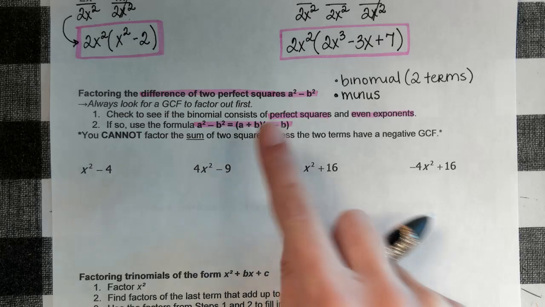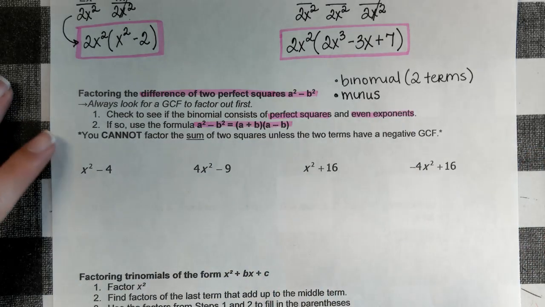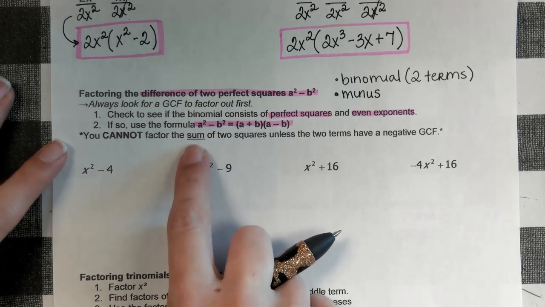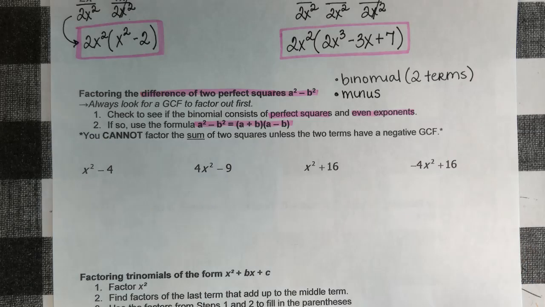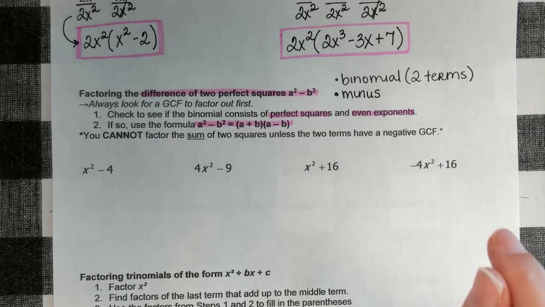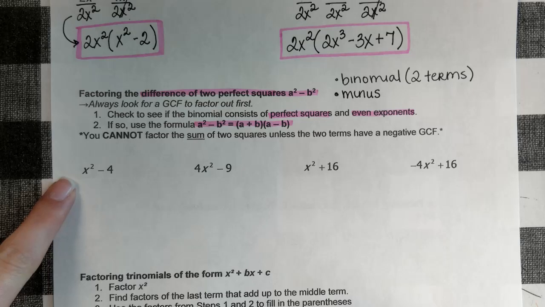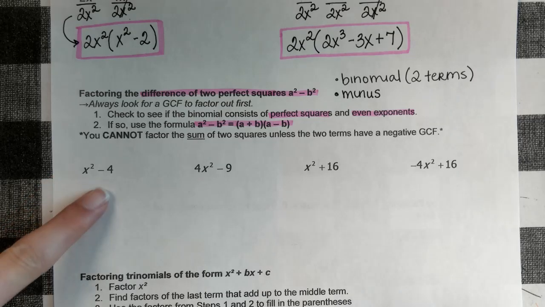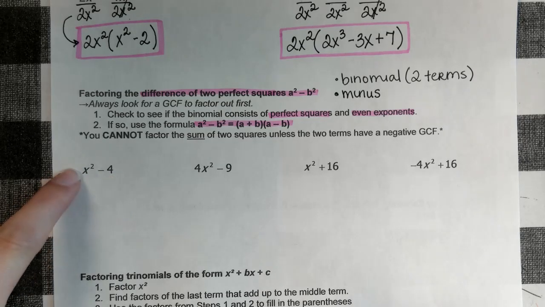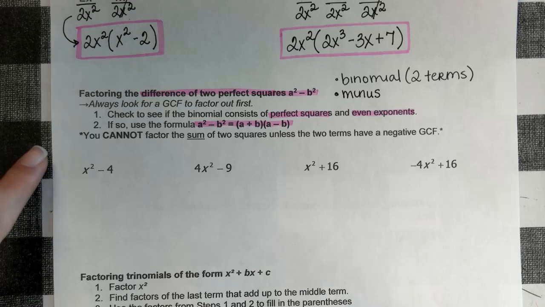So we're going backwards. You cannot factor the sum of two squares unless you can take out a GCF and it leads you to a negative in the middle. So you have to be careful with that. It will look like it's the difference of two squares, but again, you have to have a minus. So if I start with x squared minus 4, I've got two terms, I've got my minus, 4 is a perfect square, this has an even exponent, so I can do my formula.